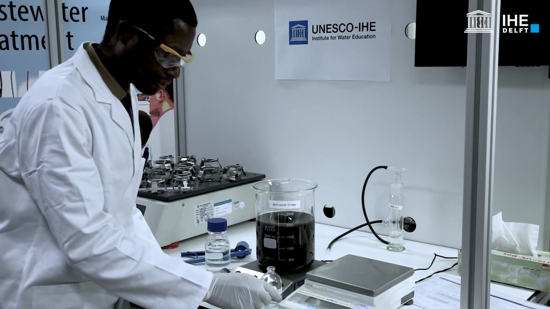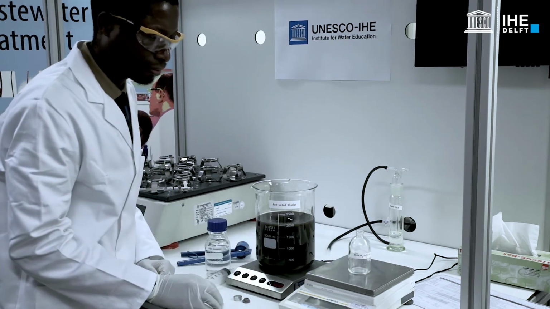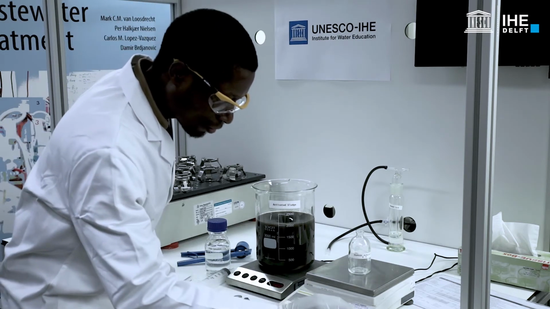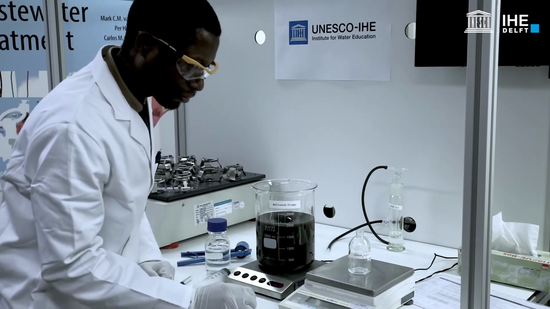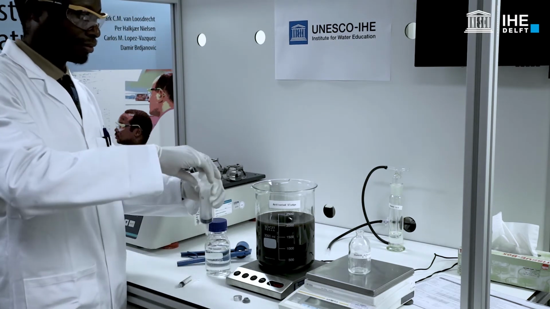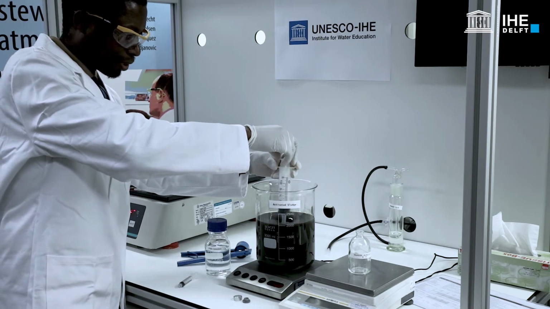Take a dry 110 milliliter serum bottle on a weighing balance and zero its weight. Using a clean plastic syringe, collect the sludge from the beaker.